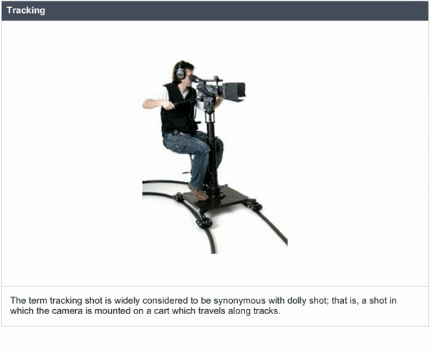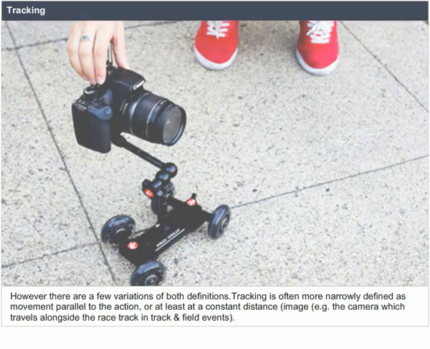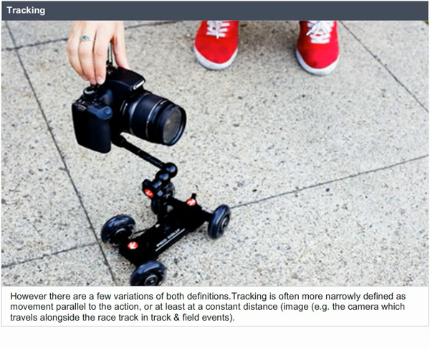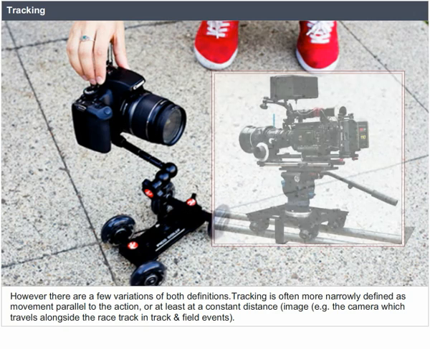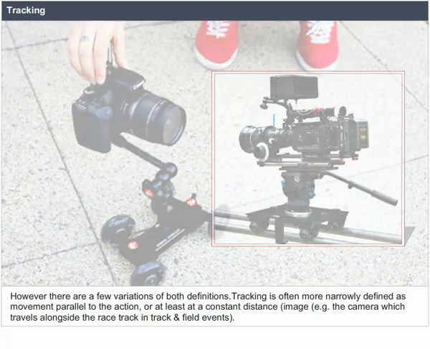Tracking. The term tracking shot is widely considered to be synonymous with dolly shot, that is, a shot in which the camera is mounted on a cart which travels along tracks. However, there are a few variations of both definitions. Tracking is often more narrowly defined as movement parallel to the action, or at least at a constant distance, that is, the camera which travels alongside the racetrack in track and field events.